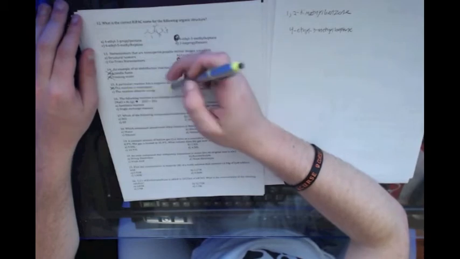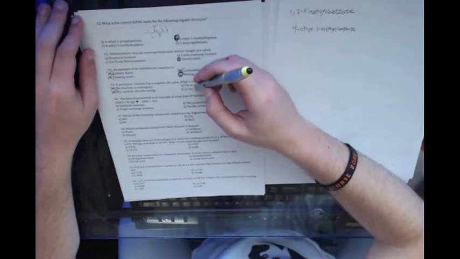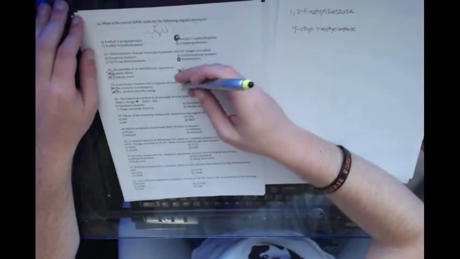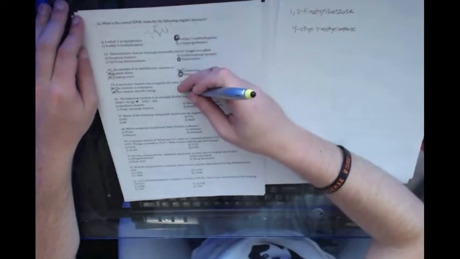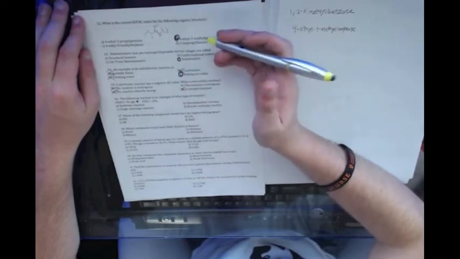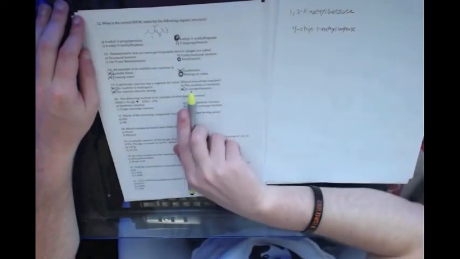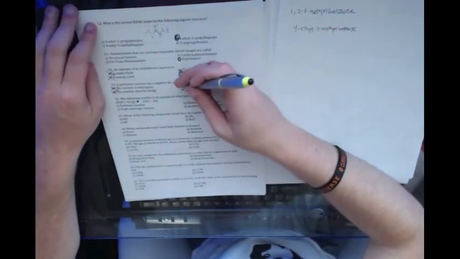C, the reaction absorbs energy. That's not true. Is non-spontaneous? If it has a negative delta G value, it is spontaneous. That's just something you gotta know. But B, the reaction is exergonic, so exothermic pretty much, which is true. So B is the correct answer.